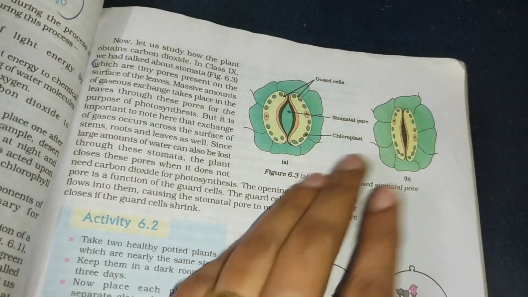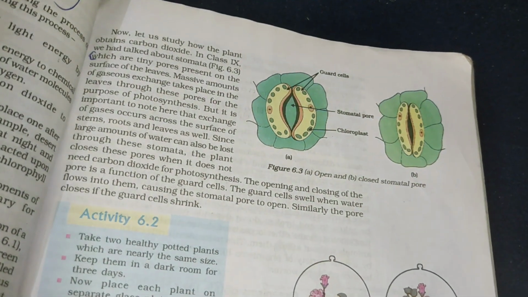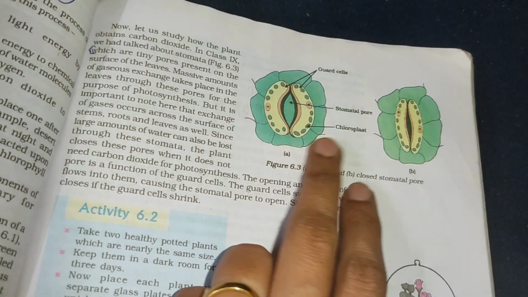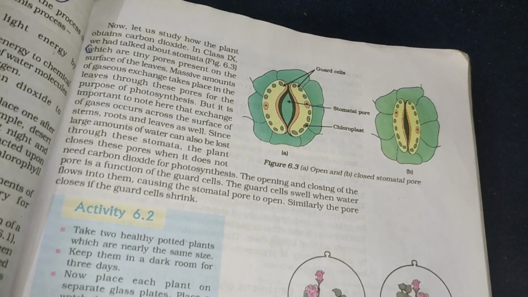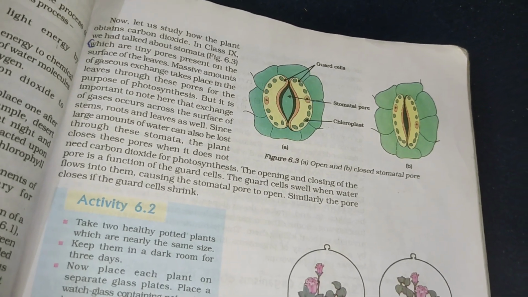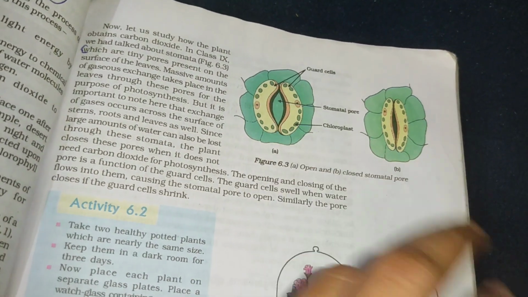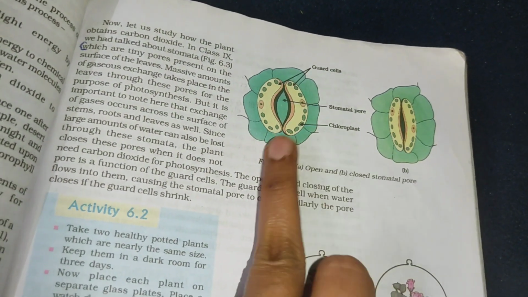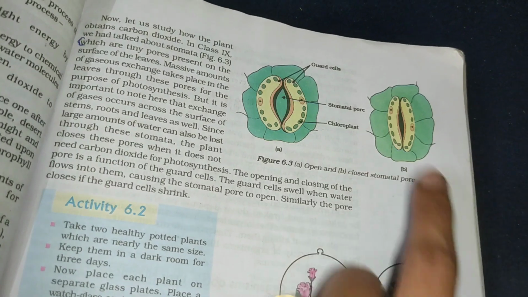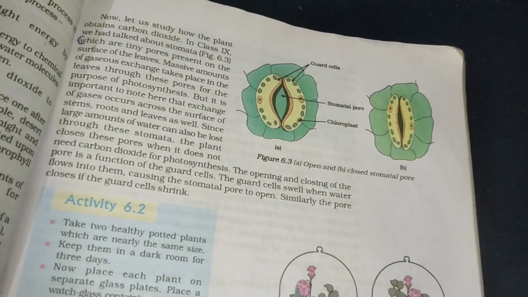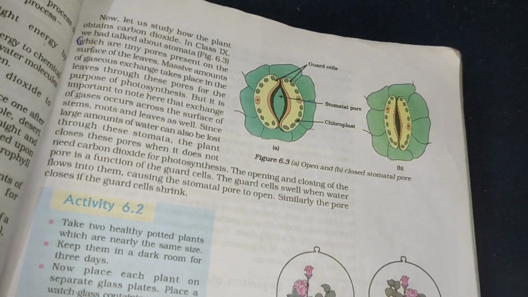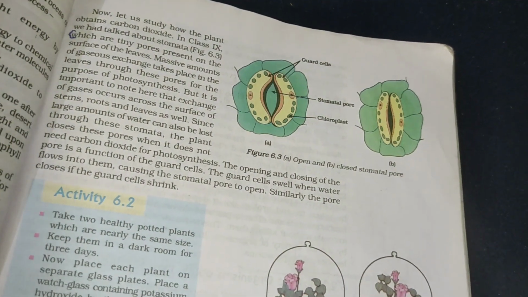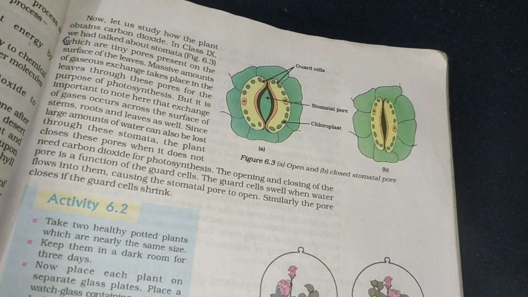A massive amount of gaseous exchange takes place through these pores during photosynthesis. But it is important to note that exchange of gases across the stems, roots and leaves also takes place, and a large amount of water is also lost through stomata. So that's why the plant closes the pore when it doesn't need carbon dioxide or is not doing photosynthesis. This opening and closing is a function of the guard cells. The guard cells swell when water flows into them.